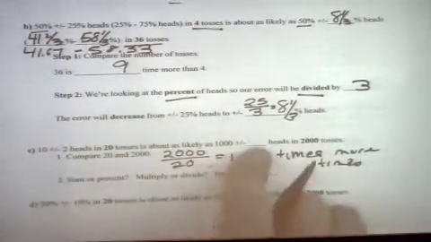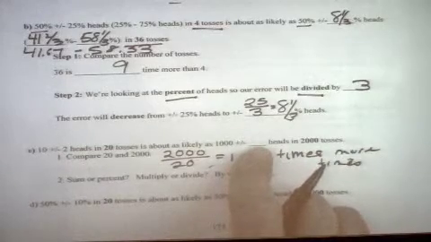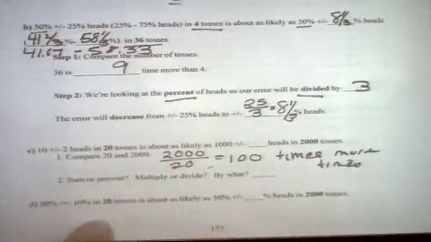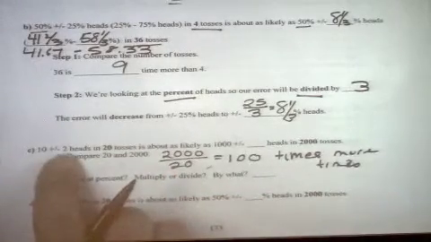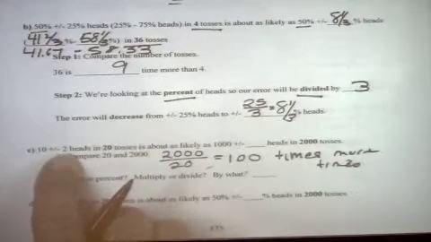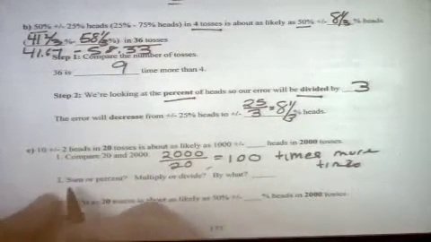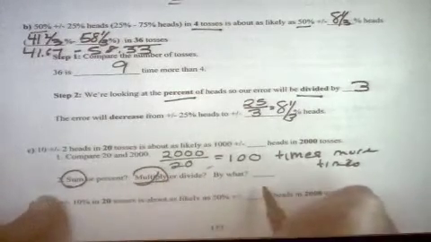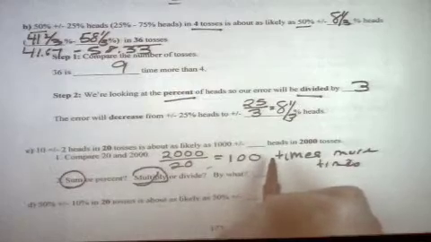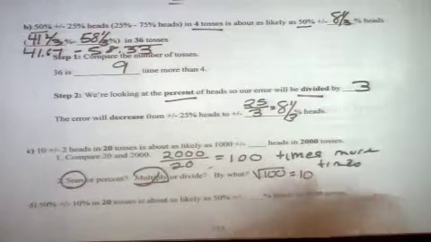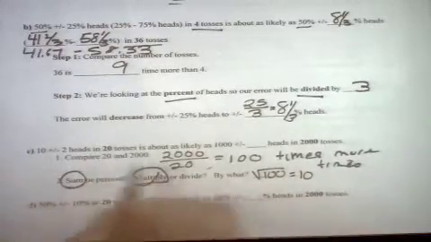What do you think this number is going to be? Do you think it's going to go up to 200? Do you think this is going to go up to 100 times more error? No, it's only going to be how many times more error? 10. So it's a sum, so we want to multiply. And what do we want to multiply by? 100? No, the square root of 100, which is what? 10.